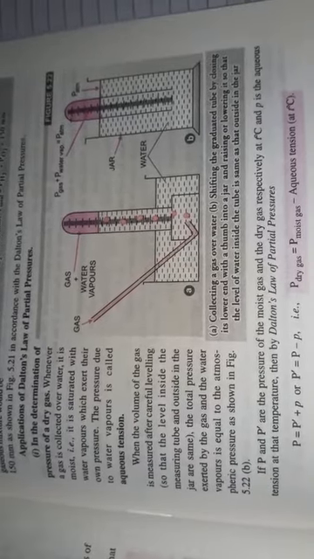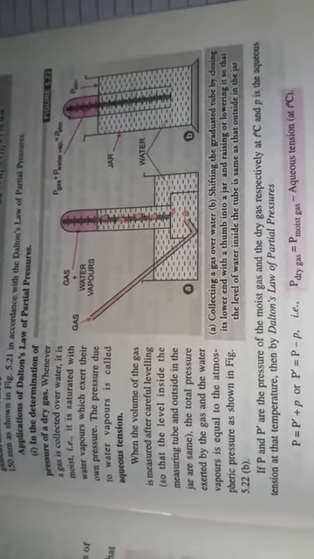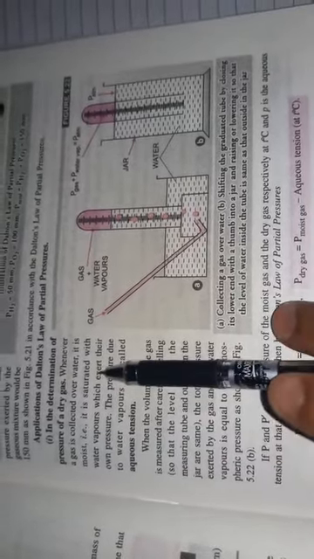So whenever a gas is collected over water, that is your moist gas, and it is saturated with water vapor, which exerts its own pressure.